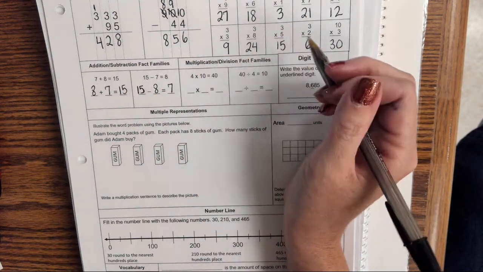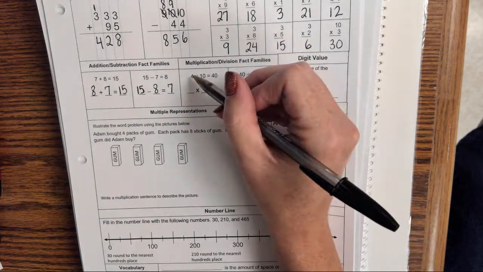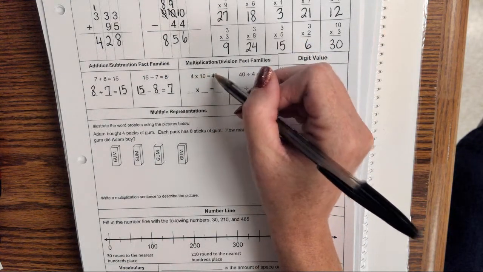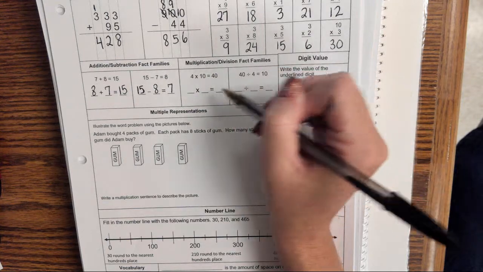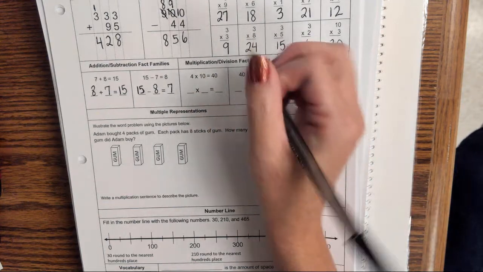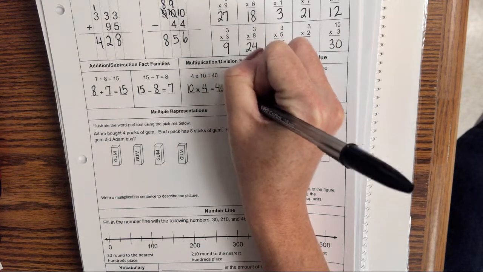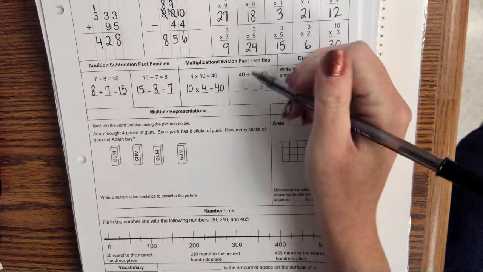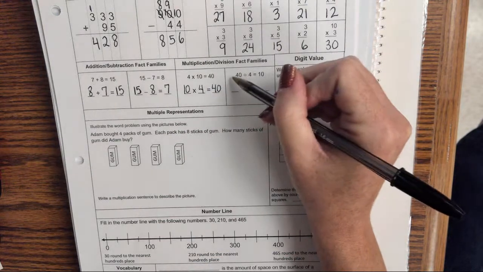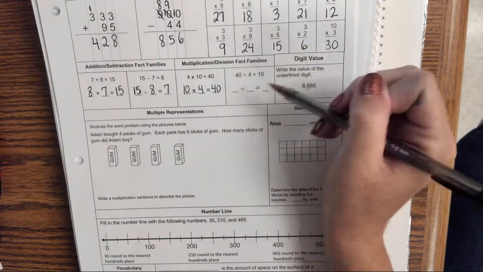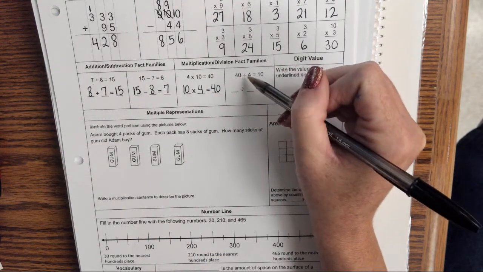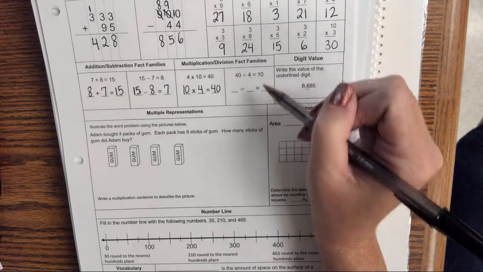Now in multiplication division, we're going to use the same family members here of 4, 10, and 40. 4 times 10 equals 40. We're going to flip-flop our two factors. 10 times 4 equals 40. For division, just like subtraction, we have to have our largest number to start off our division problem. So 40 divided by 4 equals 10.